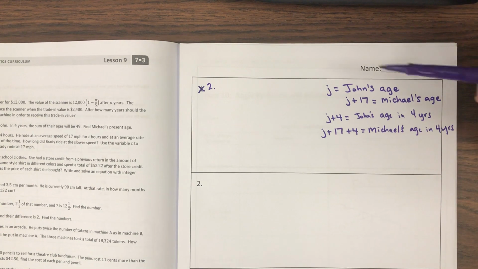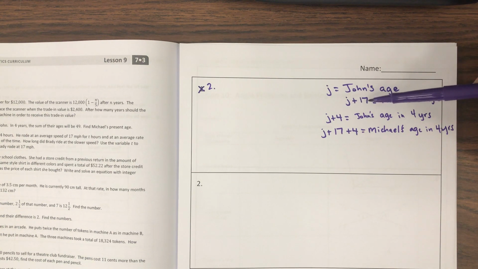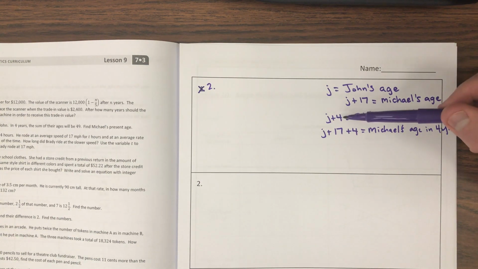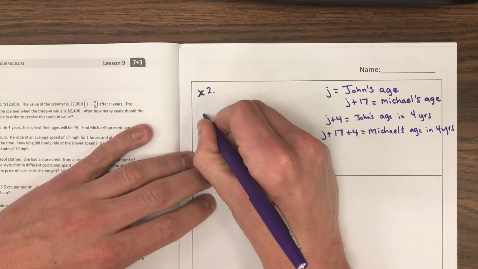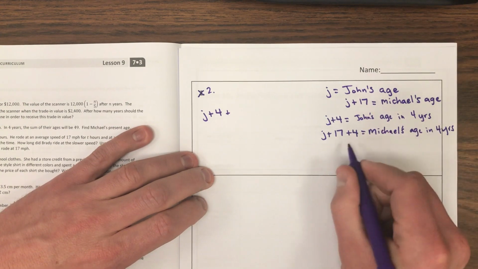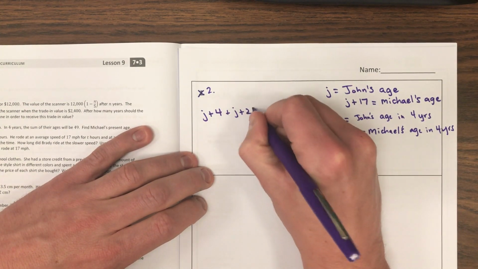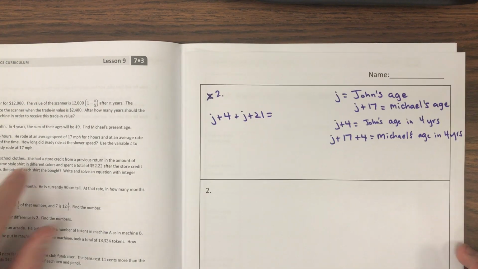So essentially, what trips people up on this question a lot is they think, okay, I'm supposed to add John's age and Michael's age, which is J plus 17, and then they add on an additional 4 for the 4 years. But I think what they fail to realize is that both people are going to age 4 years in that 4 years, and so we really need to add on an additional 8. And that's where this 4 and this 4, they're going to take care of that for us. So now I'm going to do John's age in 4 years, which is J plus 4, plus Michael's age in 4 years, which I'll write as J plus 21. I'll combine the 17 and the 4. That's supposed to equal 49.